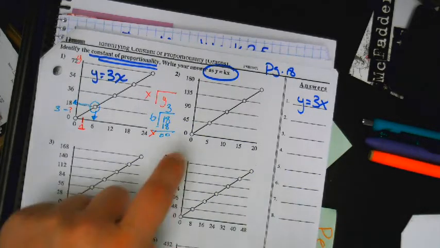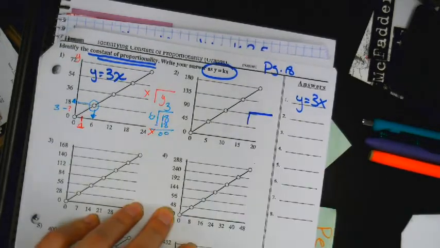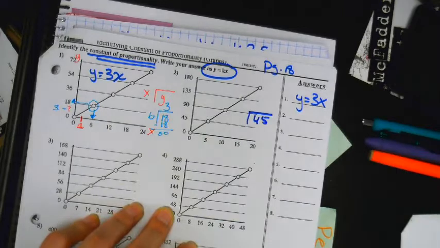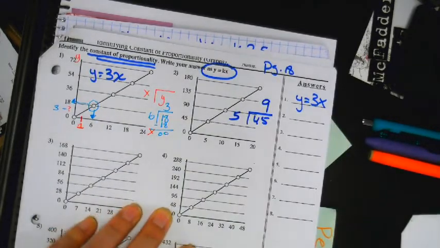So number 2, what goes inside the box? 45. What goes outside? 5. What's my answer? 9. What's my equation? Y equals 9x.